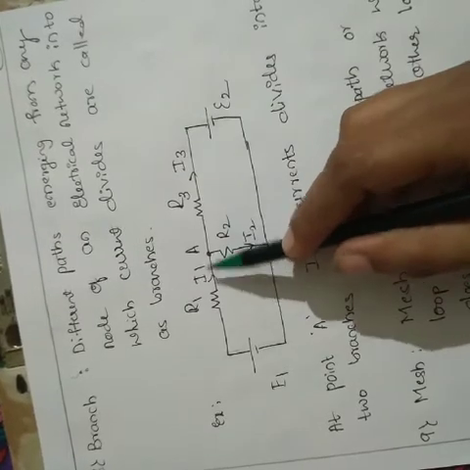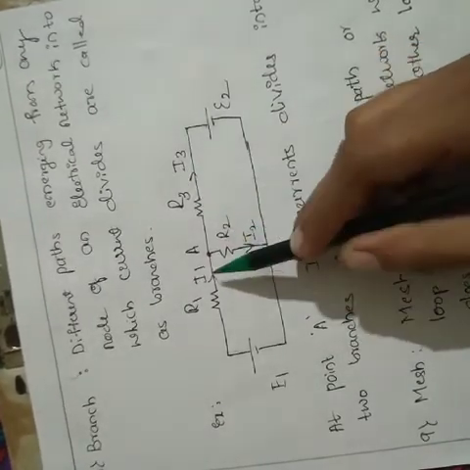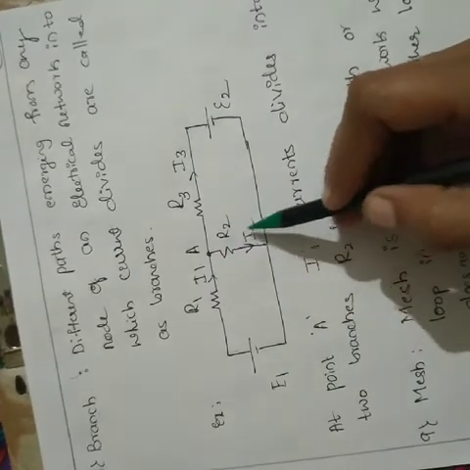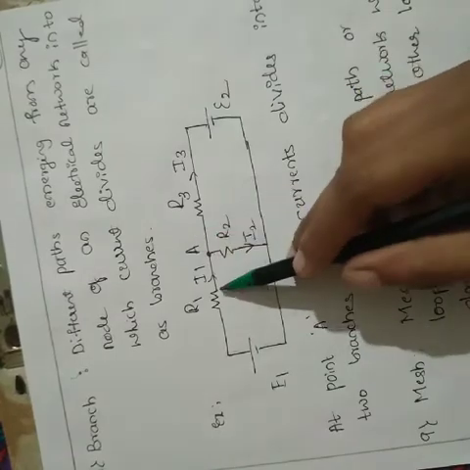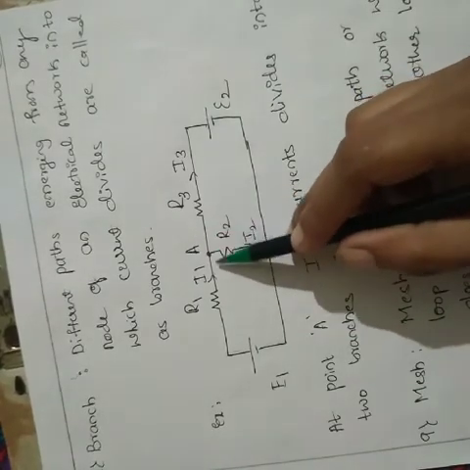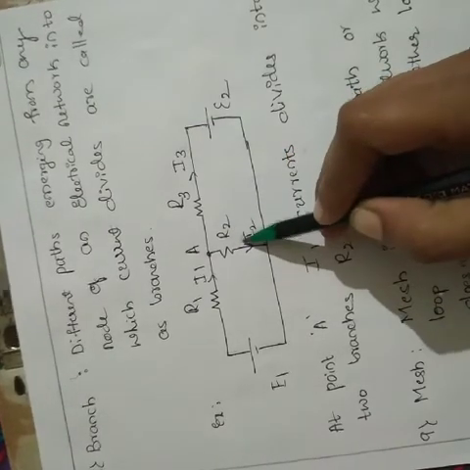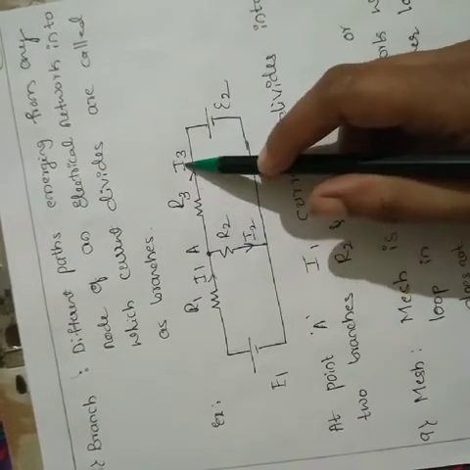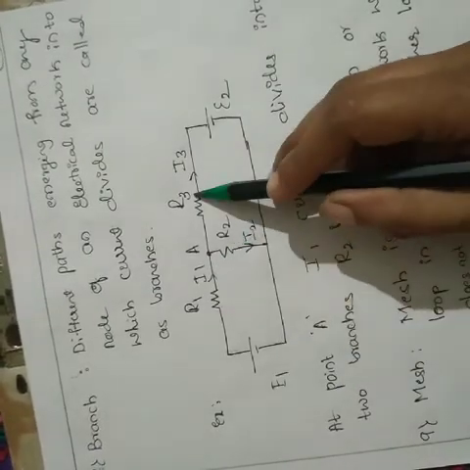The I1 current will be dividing into two branches, I2 and I3. Totally there are three branches: first branch, second branch, third branch.